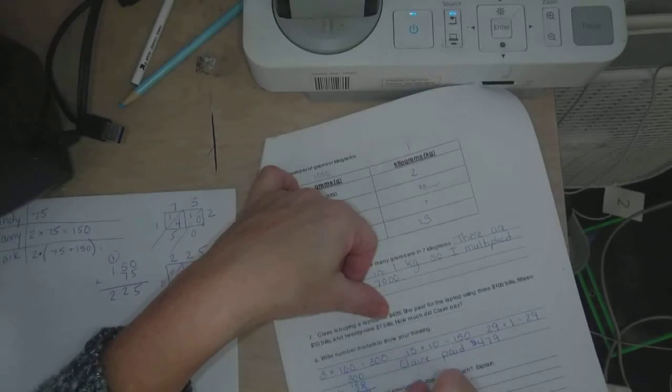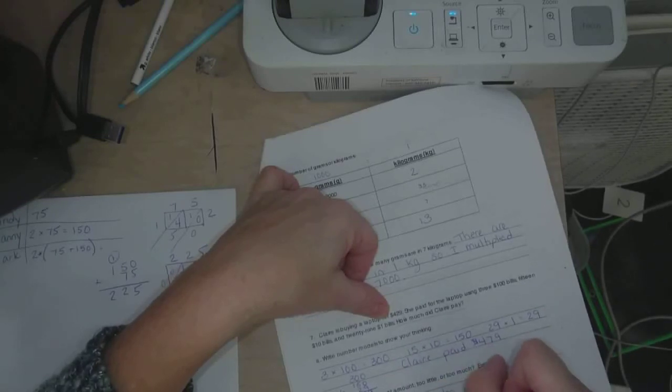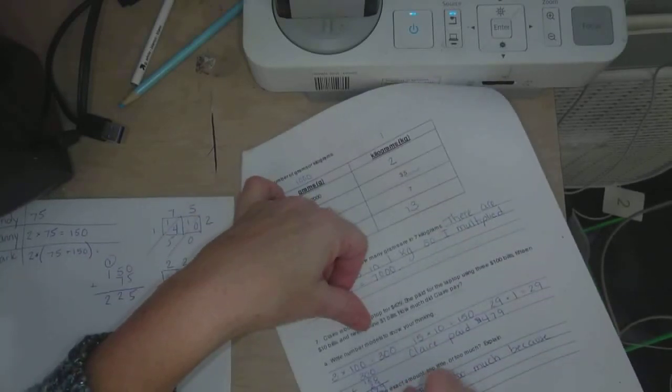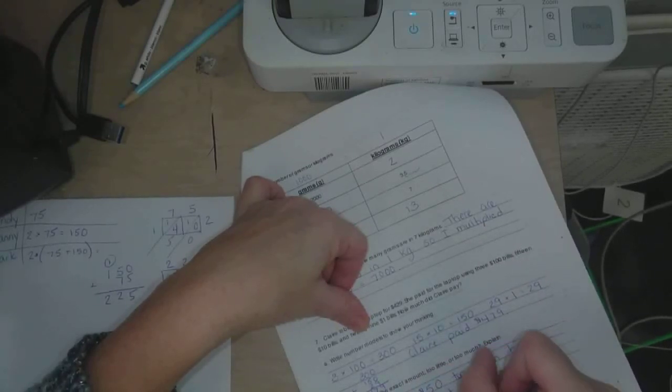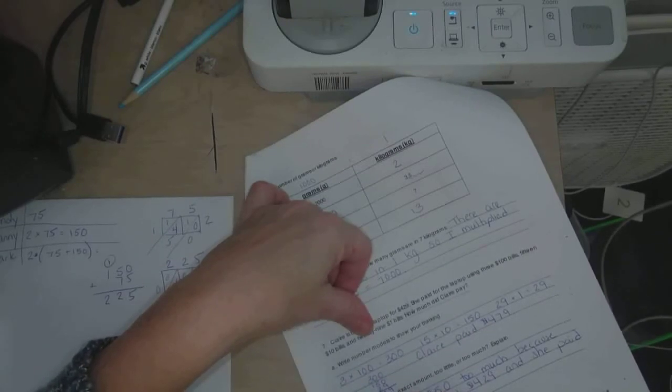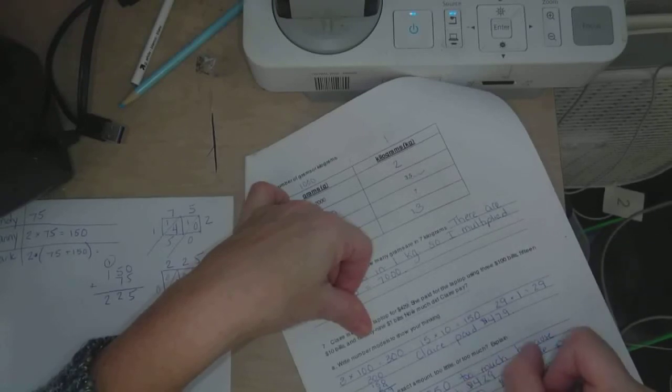Claire paid $50 too much. Too much. Because the laptop cost $429 and she paid $479, which is $50 too much.